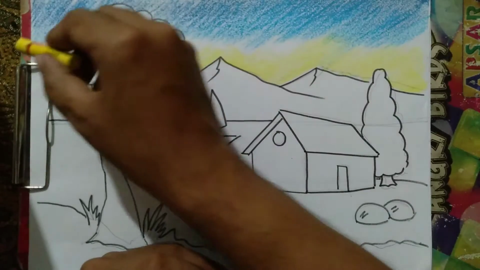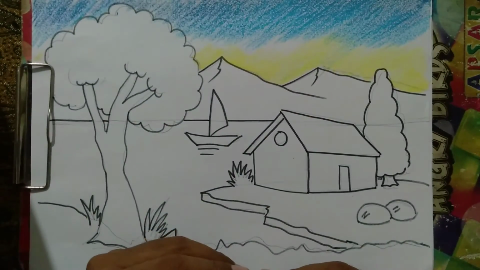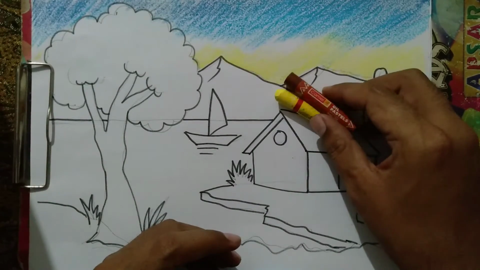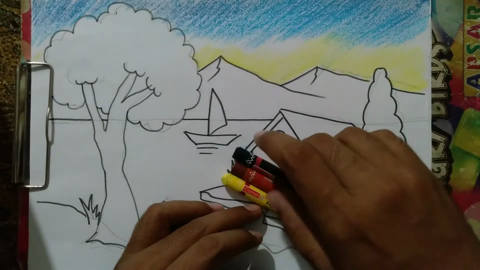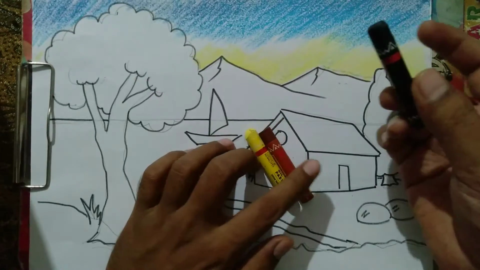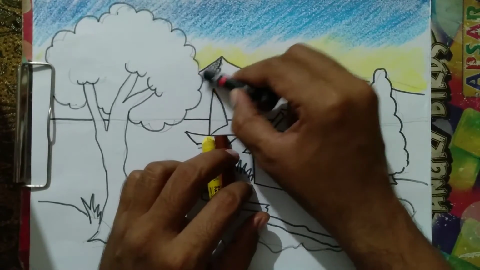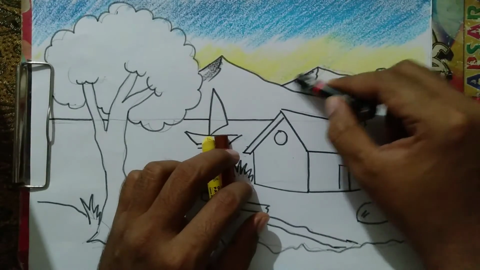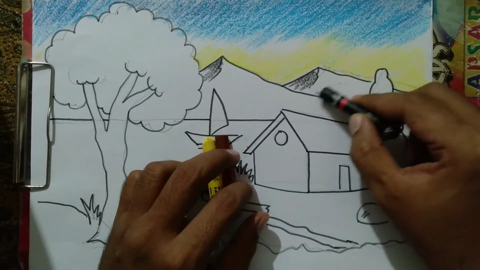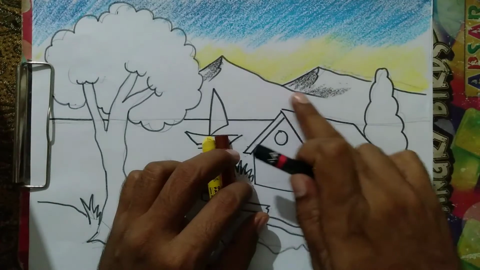After that, here I am doing the mountain next. To do this mountain, I am using black, brown and yellow, three colors. First I am using black lightly in this small area, here also, and here lightly after this line.